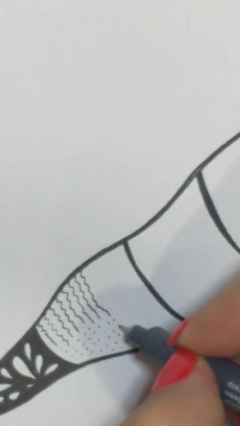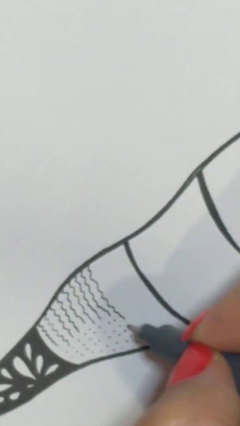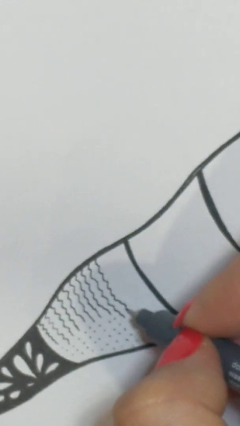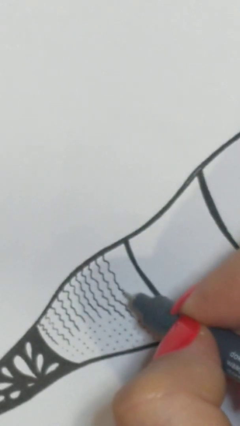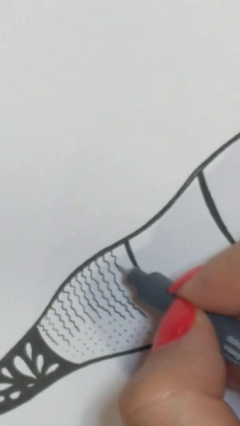But for right now, this is going to be fine. So it's almost kind of like a half line, half dot. I'm going to start making my pattern so that the squiggly line goes a little bit longer each time. I wasn't really doing that in the beginning. I made a mistake. But that's the thing with Zentangles.